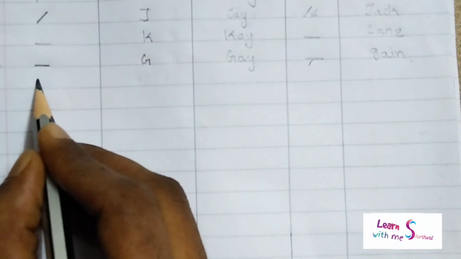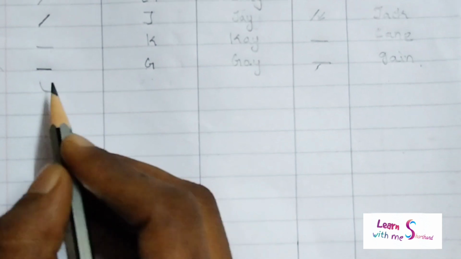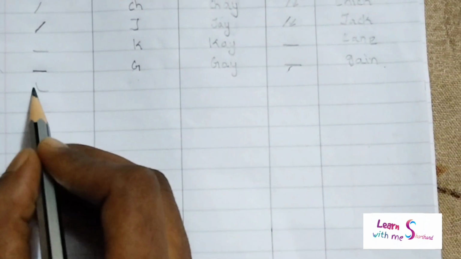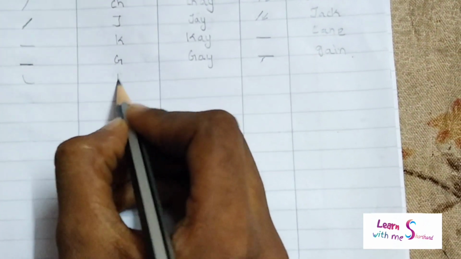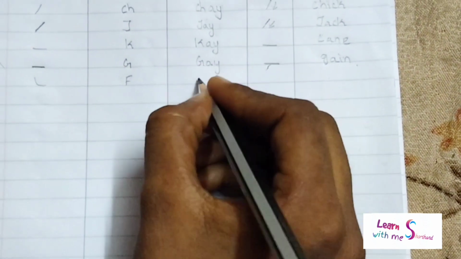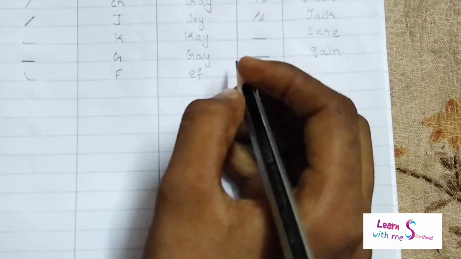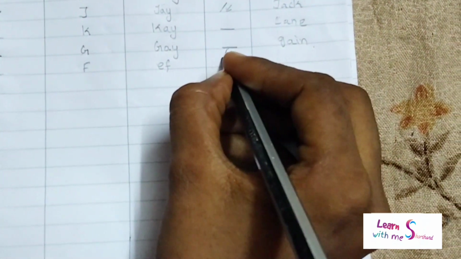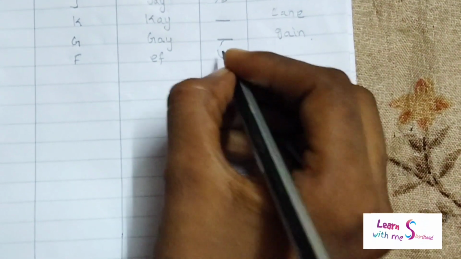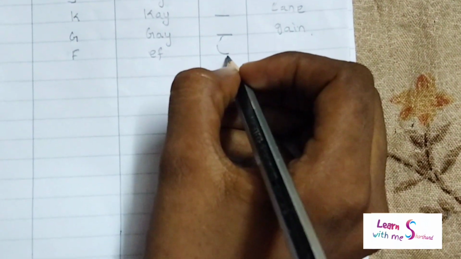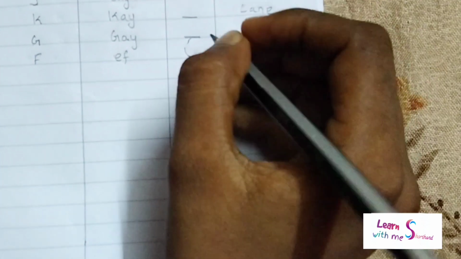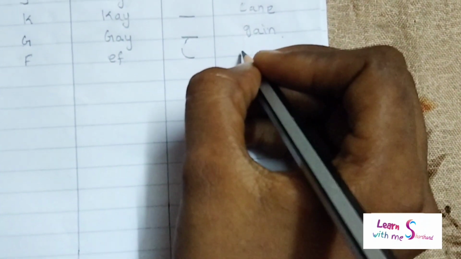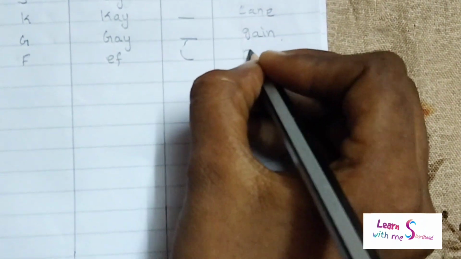The next consonant is F. F is a lighter curve. The letter is F and the pronunciation is F. The direction is a curve from top left to down right. Example for F is fat.